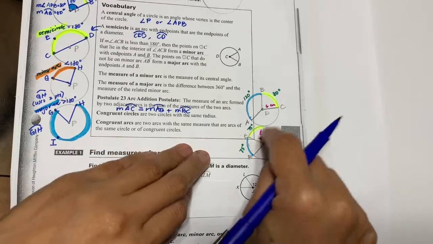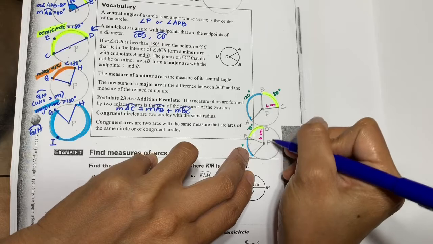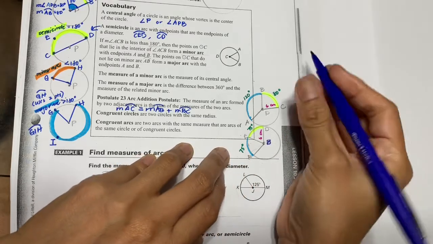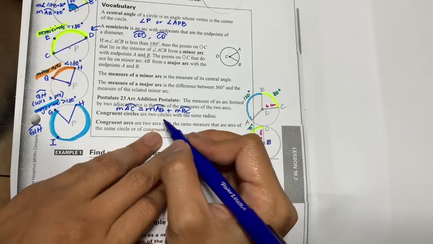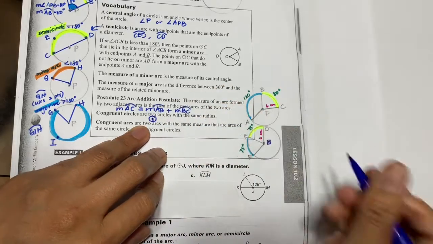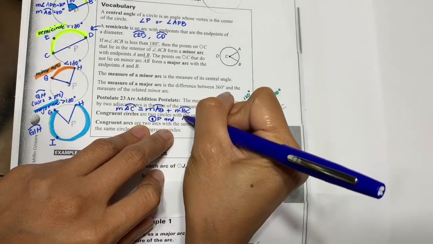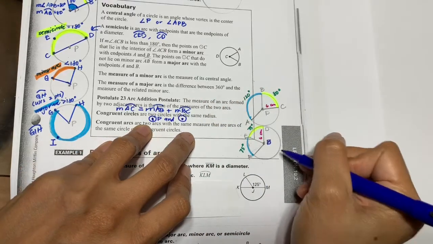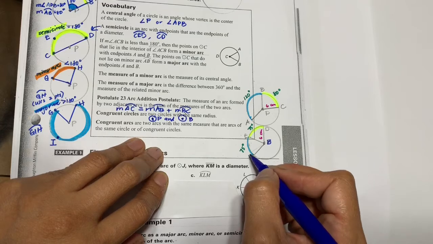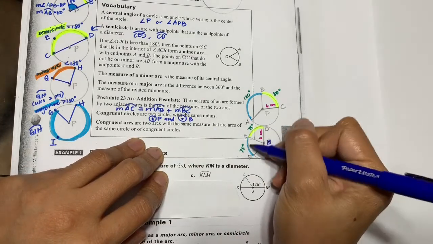So that it makes sense here, I'm going to change this to B instead of C. So here congruent circles would be circle P and circle B. Congruent arcs are in the bottom one in this case because I made both 75 degrees.